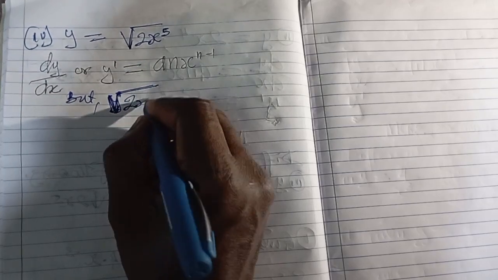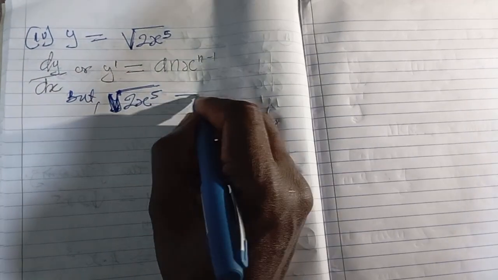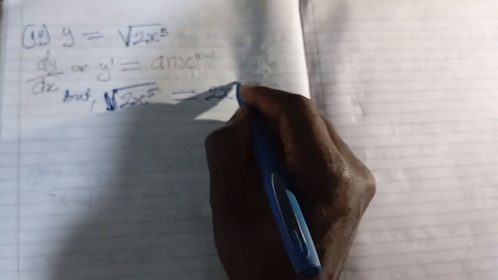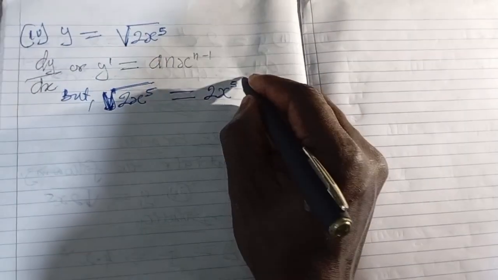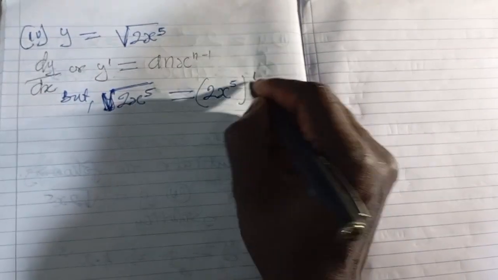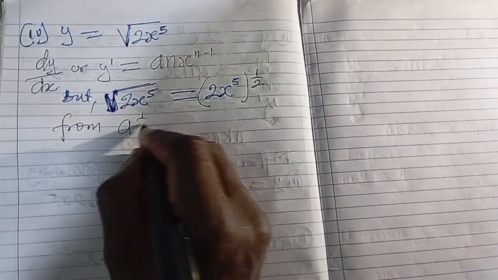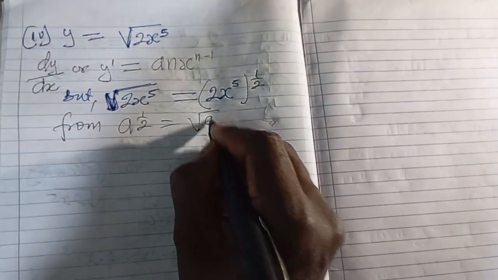Root 2x raised to power 5 is the same as 2x raised to power 5, then multiplied by 1 over 2. That is from a raised to power 1 over 2 equals root a.